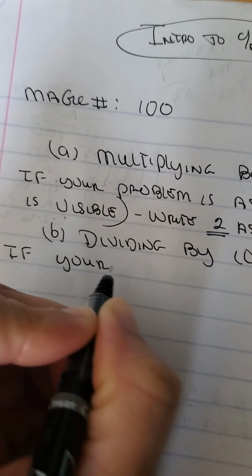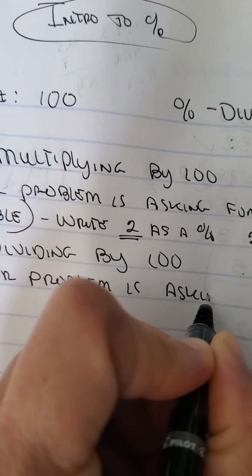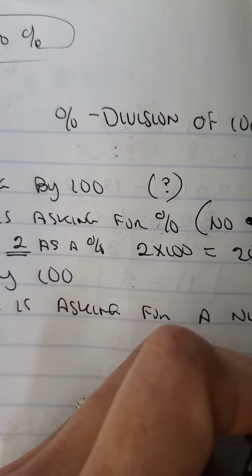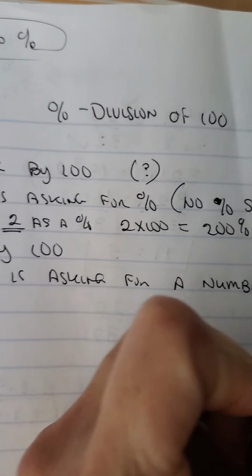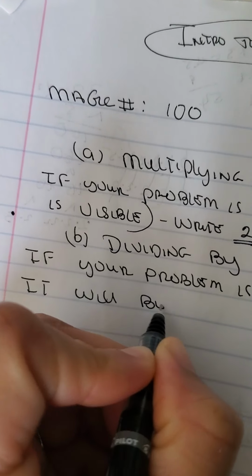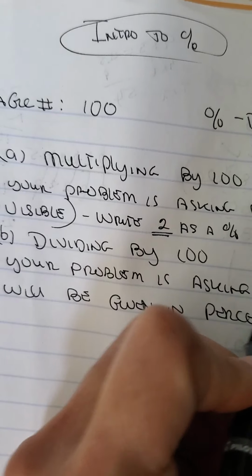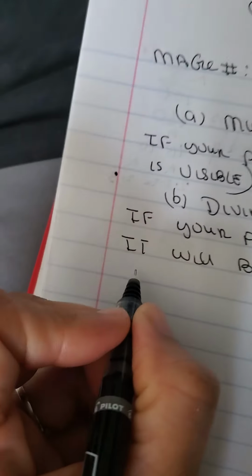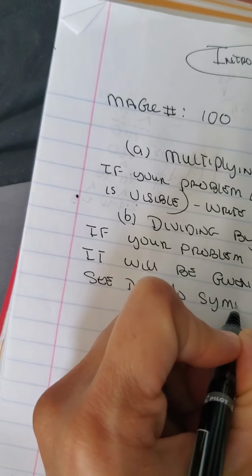When your problem is asking for a number, or a non-percent, it will be given in percent form, or better stated, you will see the percent symbol, right?